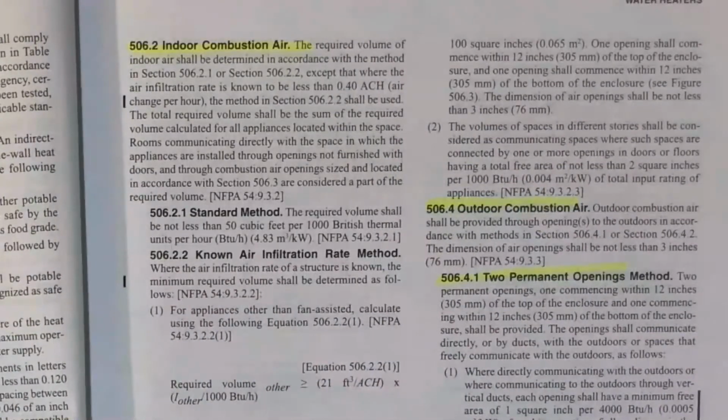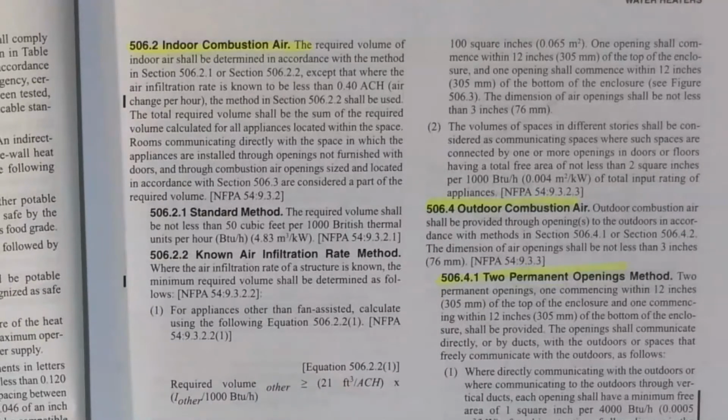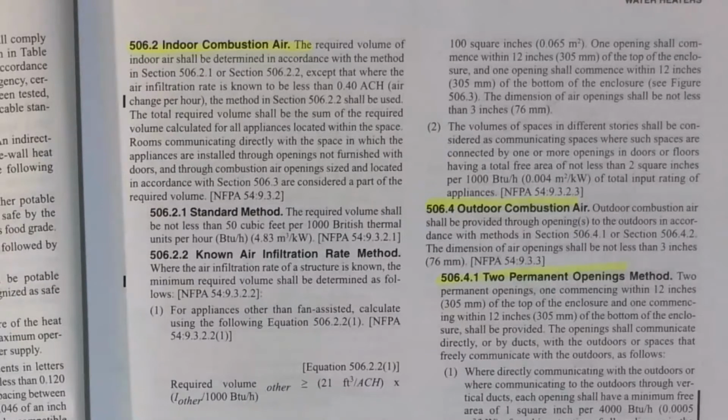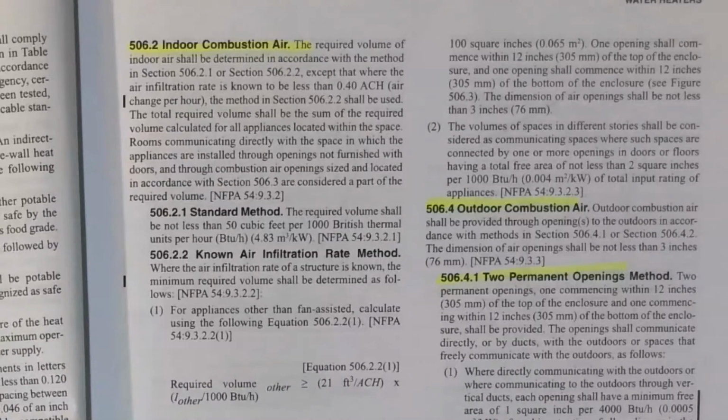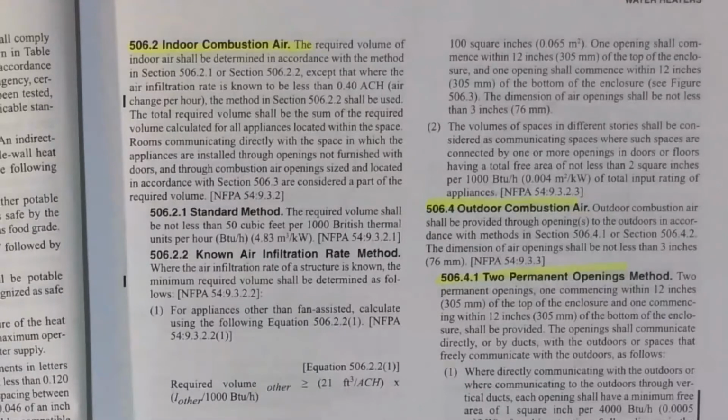And then number 2. The volume of spaces in different stories shall be considered as communicating spaces where such spaces are connected by one or more openings in the door or floor, having a total free area of not less than 2 square inches per 1,000 BTUs. So now, as we're going through 2 different stories, okay, upstairs, downstairs, we have to increase to 2 square inches per 1,000 BTUs, okay? So you're making it double.